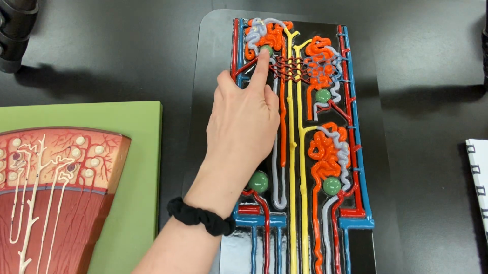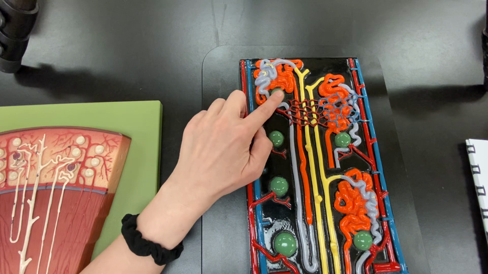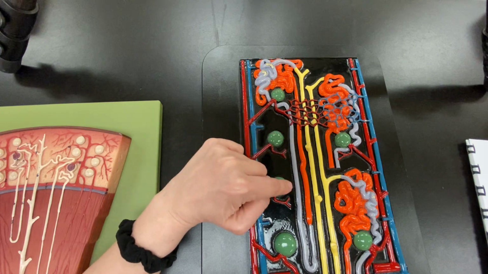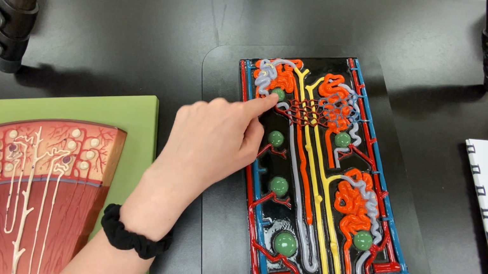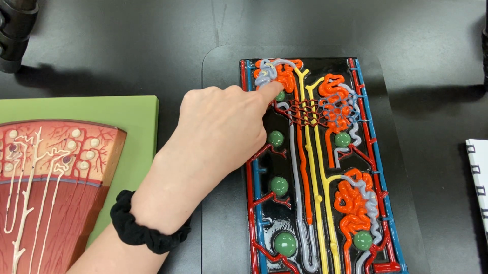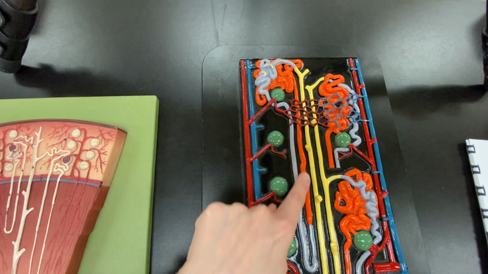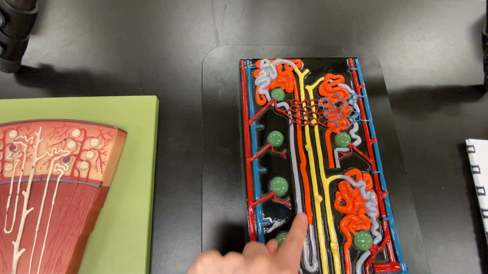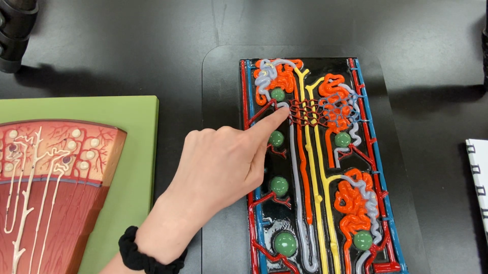So let's follow this cortical nephron. So the pearl part of the nephron is the renal corpuscle, and none of these are dissected open to see the glomerulus or the glomerular capsule. But we can see the proximal convoluted tubule here, and it's the orange bit. And then we see it leads to the nephron loop, and this nephron loop is entirely in the cortex, which is part of why these superficial ones are called cortical nephrons.